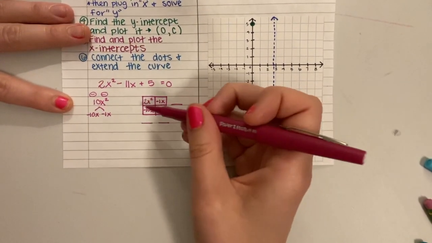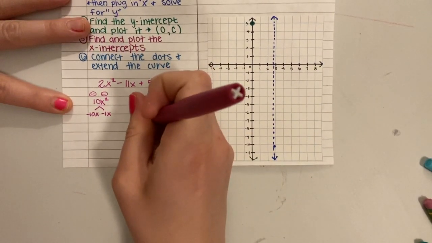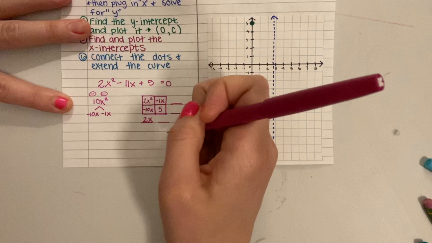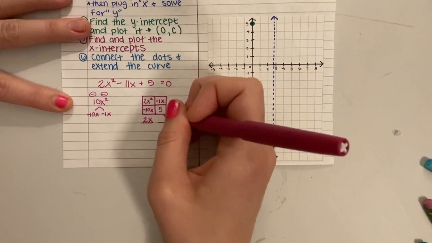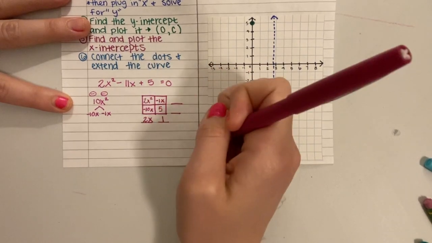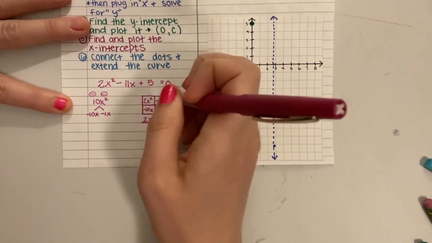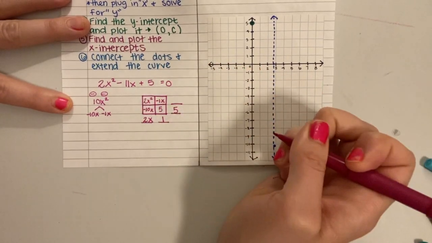The GCF for 2x squared and negative 10x is 2x. The GCF for negative 1x and 5 is just 1. The GCF for negative 10x and 5 is 5.